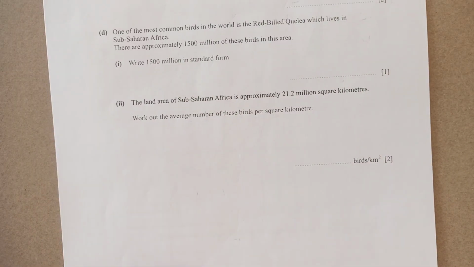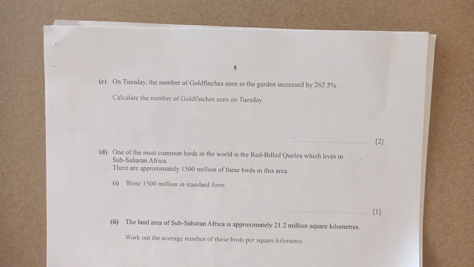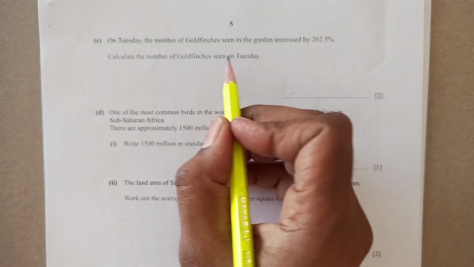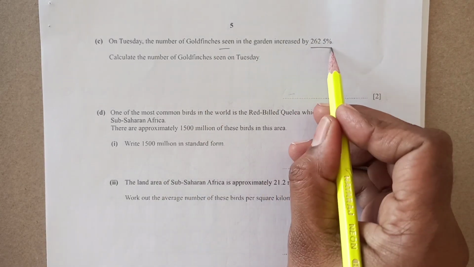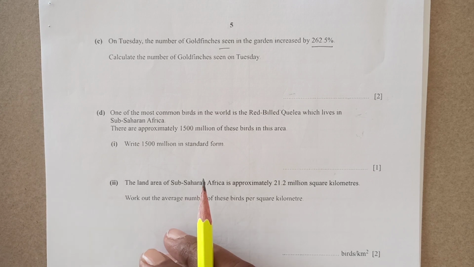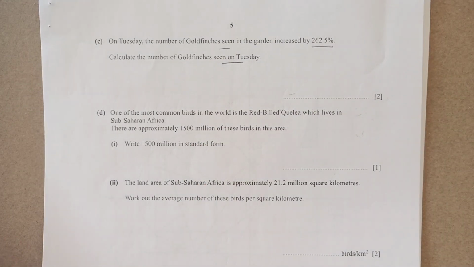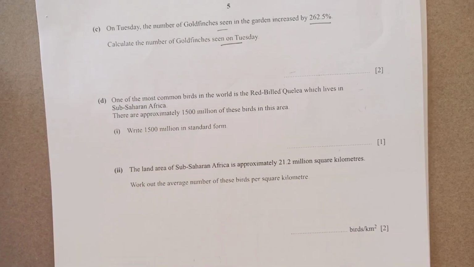So now part C. On Tuesday, the number of goldfinches seen in the garden is increased by 262.5%. Calculate the number of goldfinches seen on Tuesday. So on Tuesday, let's check the table again.